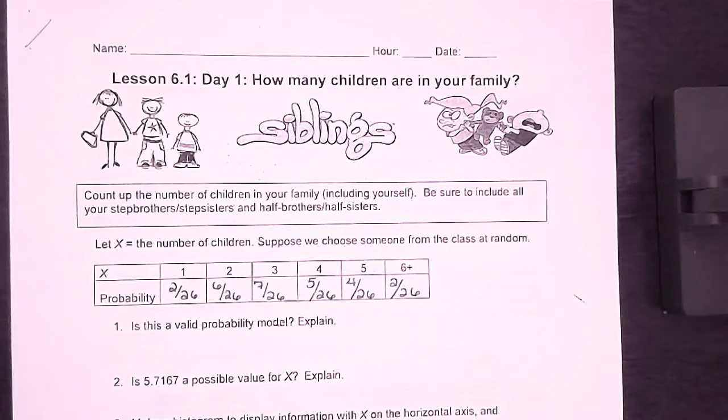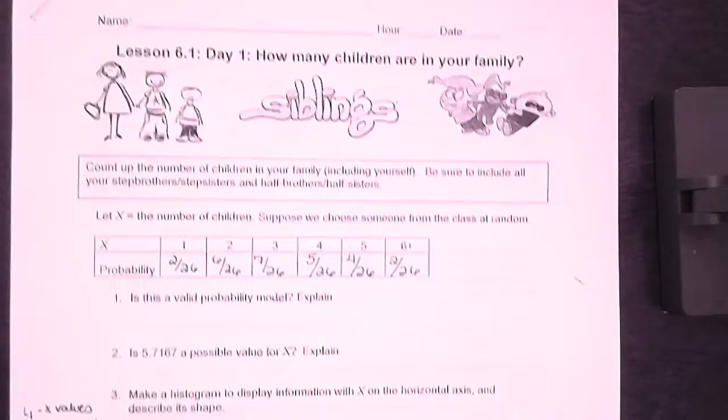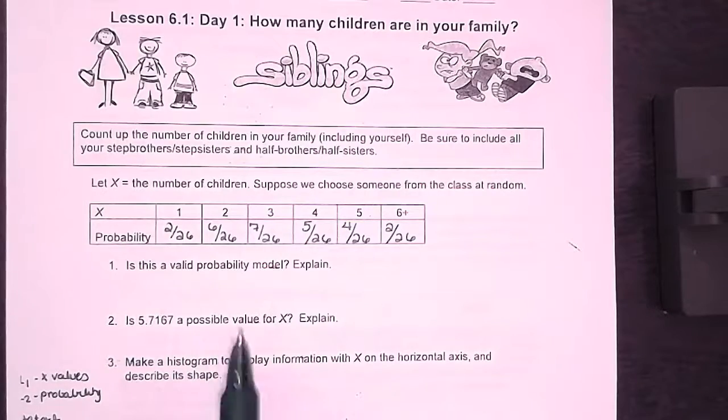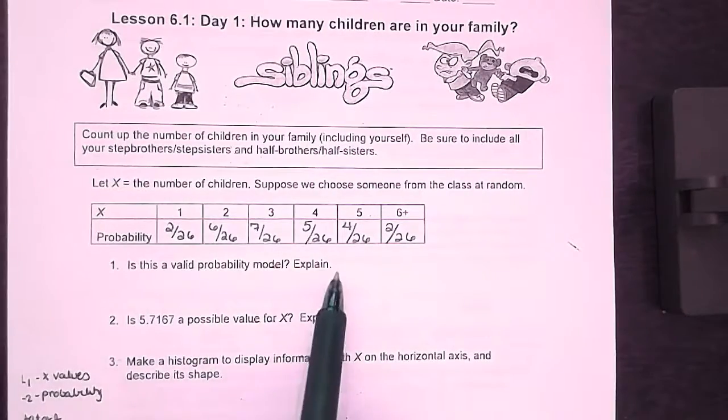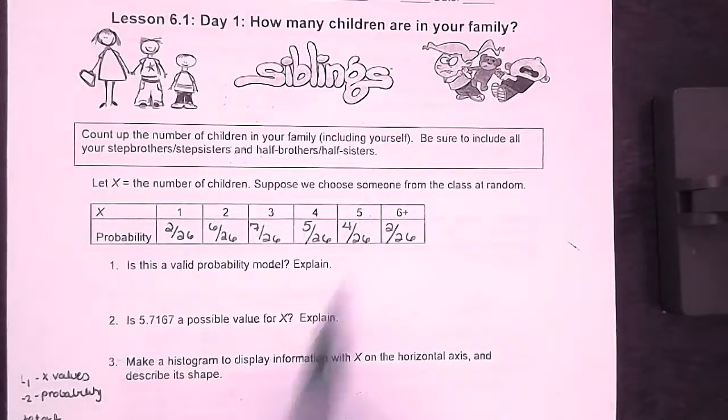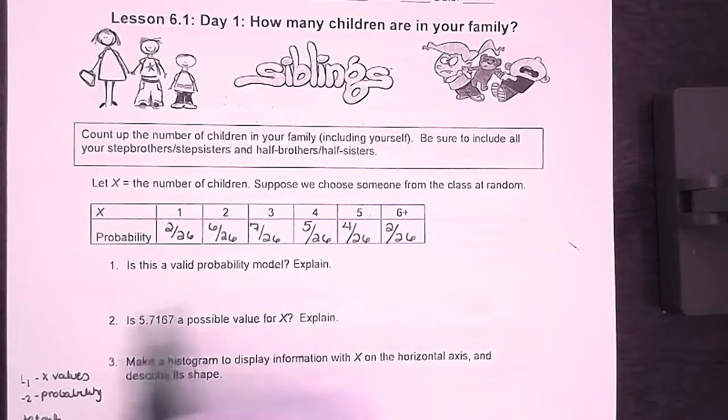Instead of doing a class survey, I just filled this probability model in to save time. These are the worksheets from AP Stats Medic, activities that bring in everything we've done. So, is this a valid probability model? Absolutely it is. What makes a valid probability model?